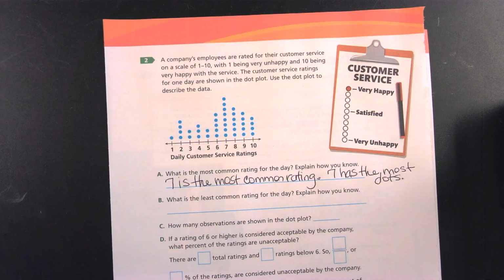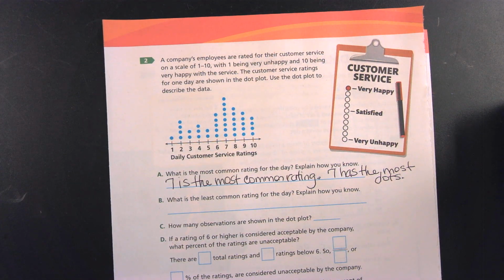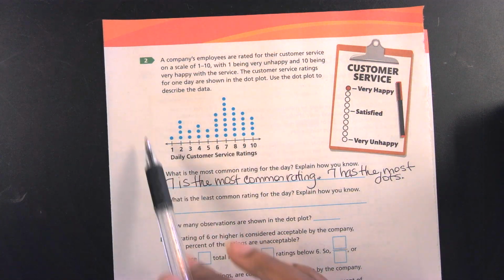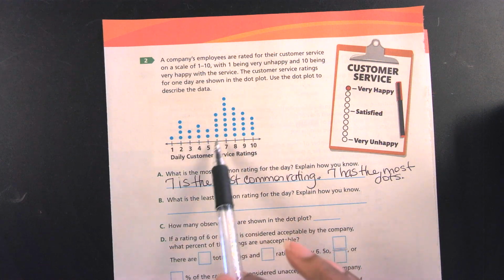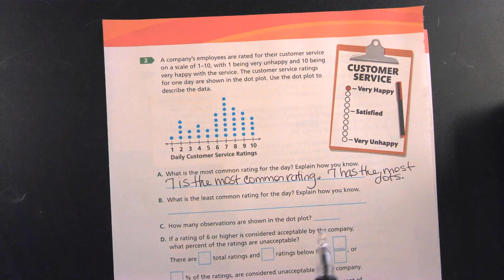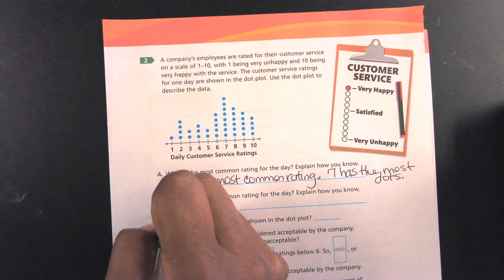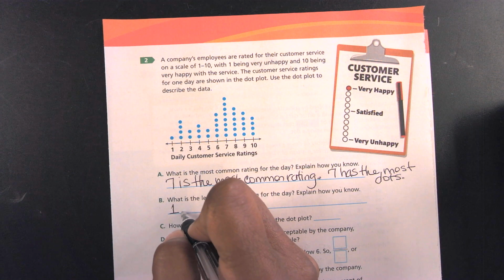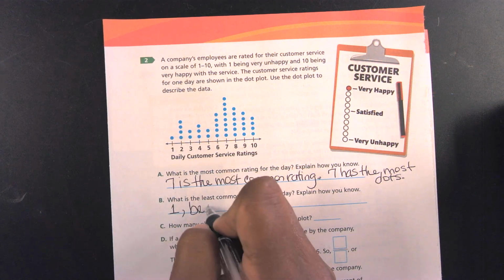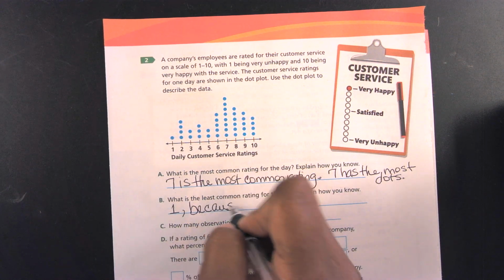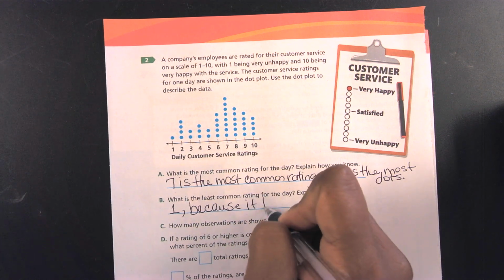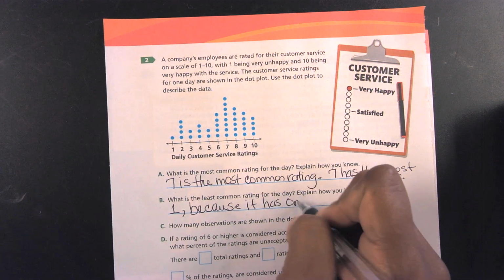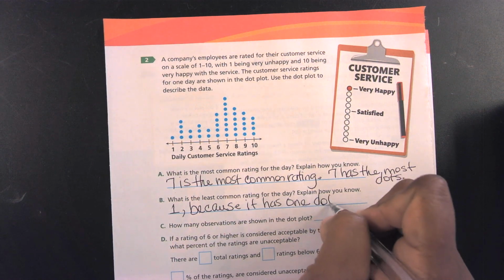Okay? Now, the second one says, what is the least common rating for the day? And so as I look on my dot plot, the one that has the least amount of ratings looks like it's going to be 1. And 1 has the least common rating because it has 1 dot.